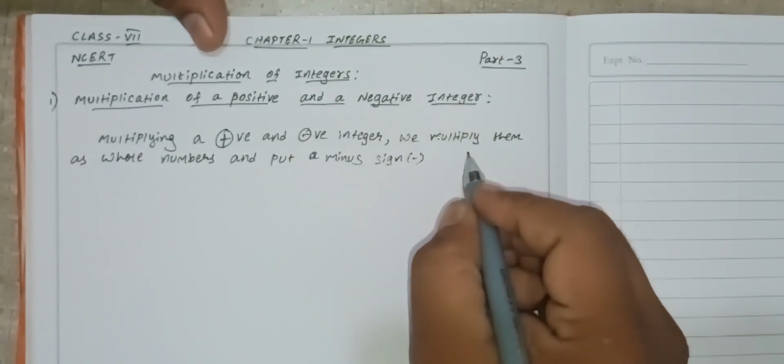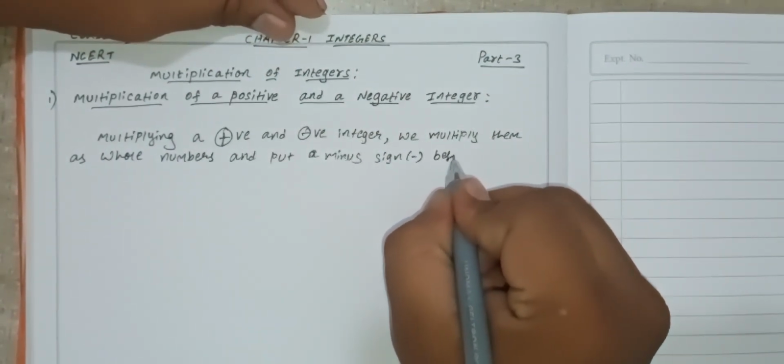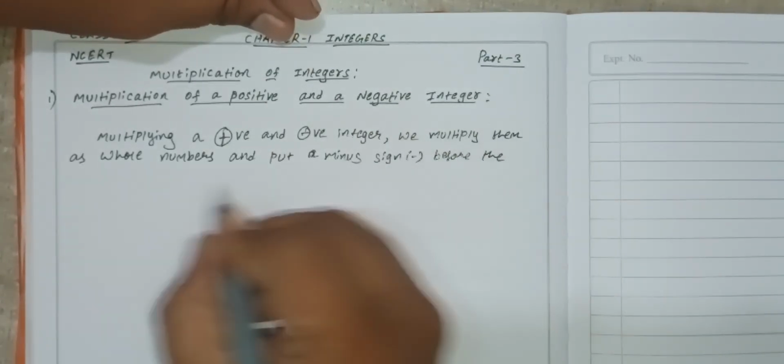This statement is given in the NCERT textbook also, before the product.